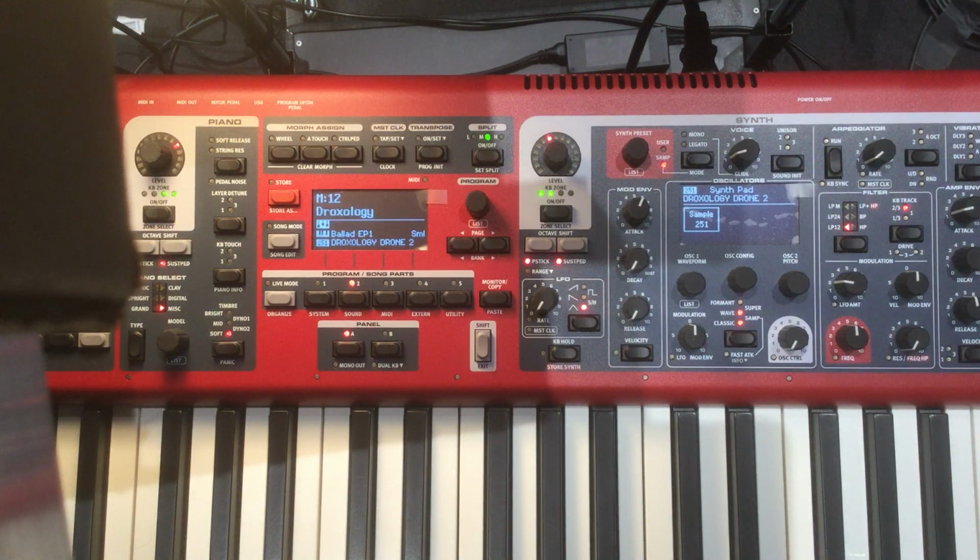Okay, in this tutorial we're going to discuss how to split the keyboard. So say you have a song and you need a piano and a pad, but you don't want the pad playing everything that the piano is doing. You can split the keyboard and just have the pad in your left hand and the piano in your right hand. I mean, really, the sky's the limit with this portion of the keyboard.